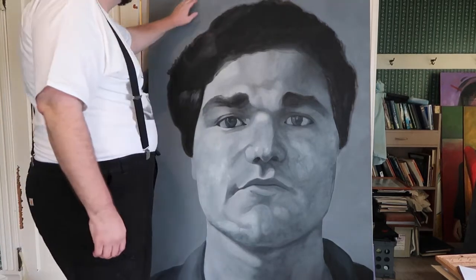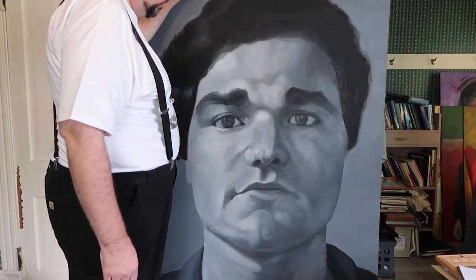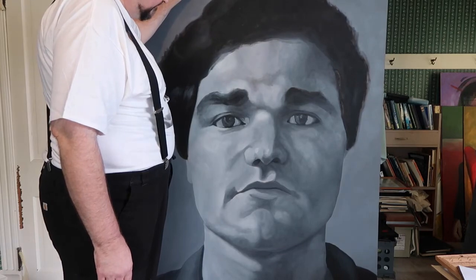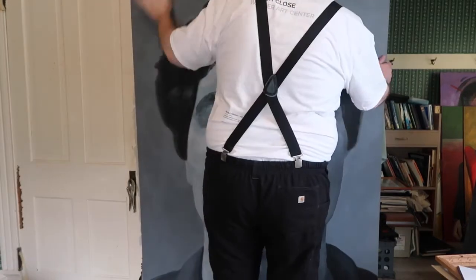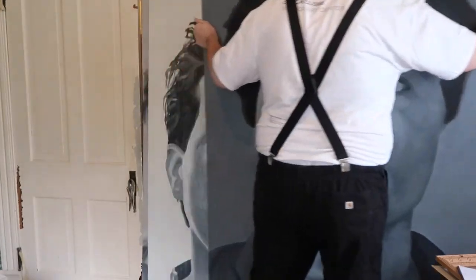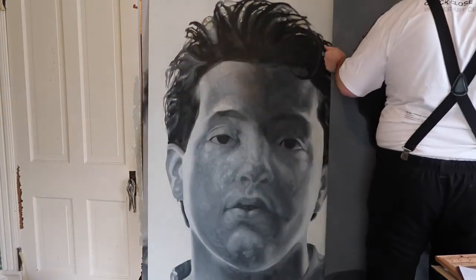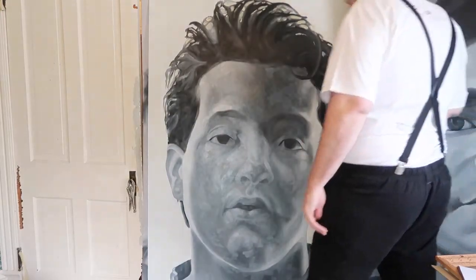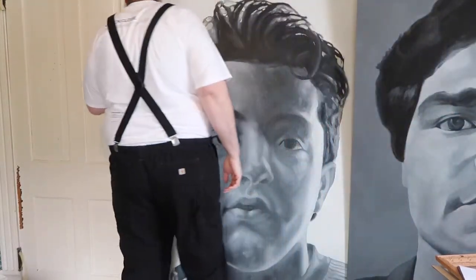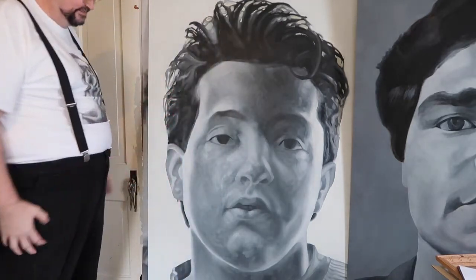And I like this painting a lot. It makes me want to paint some more. Just right now, just looking at them, I kind of have the urge to go out and buy some paints right now.